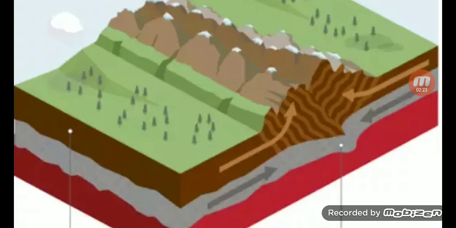Fold mountains. The fold mountains are formed due to the folding of the land. Folding occurs when two horizontal forces act towards a common plane from opposite directions. When two forces act towards a common plane, the folding occurs. This creates wave-like bends called folds.